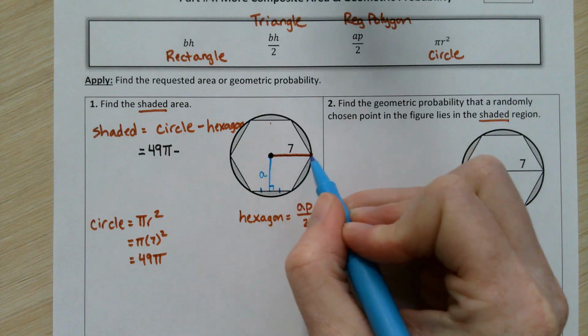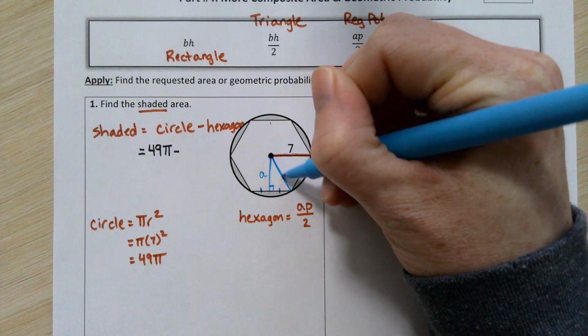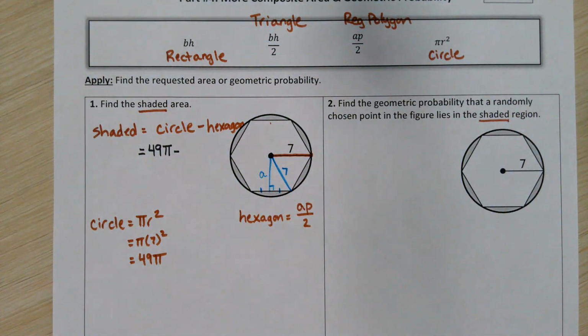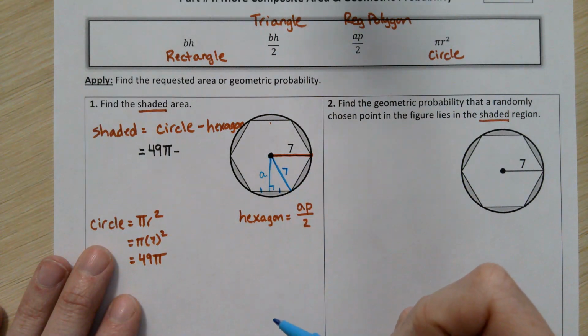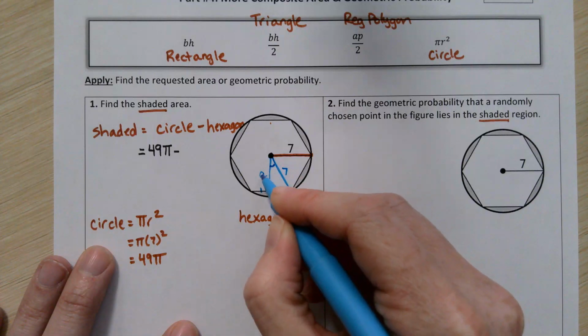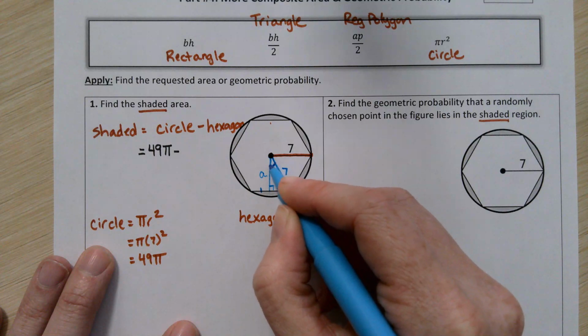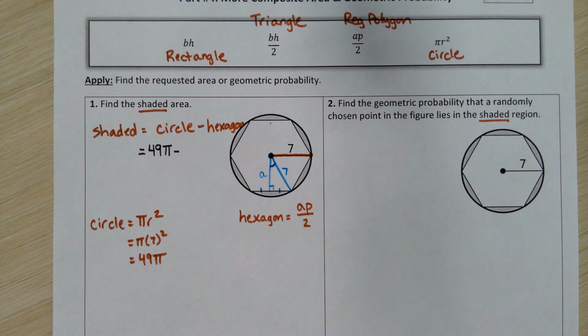I am going to take this 7 though, and I'm going to swing that radius down so that it can form a triangle with this apothem that I drew in. We know that all of these radii are congruent, so I can copy that 7 down with it. And then because I'm missing the apothem and I'm actually missing what I need for perimeter as well, I need to find this angle at the top so that we can start thinking about whether this is going to be a special right triangle problem or a trig problem.